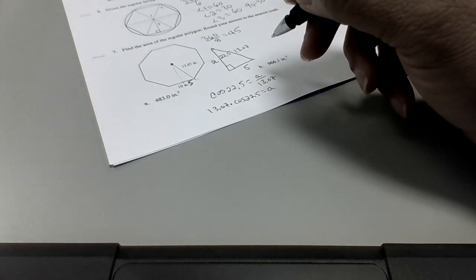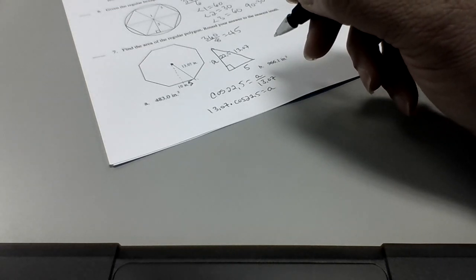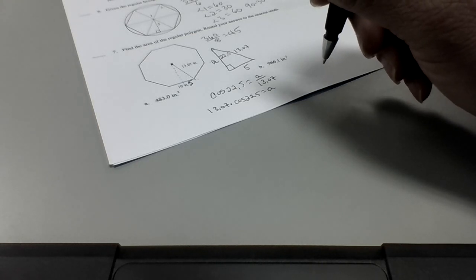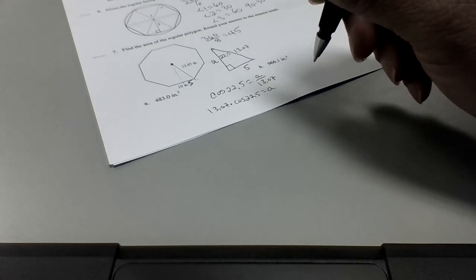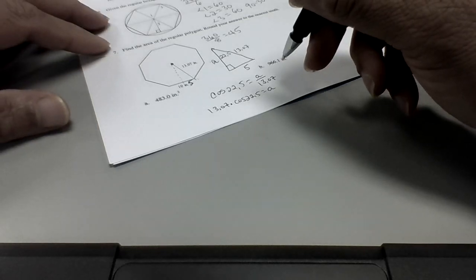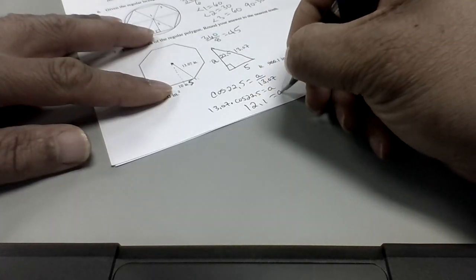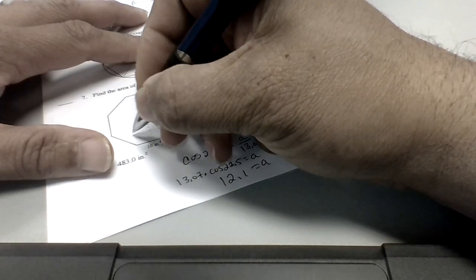And get my calculator and doing that, it's going to end up to be 12.1. So 12.1 is equal to A. So coming over, this is 12.1.